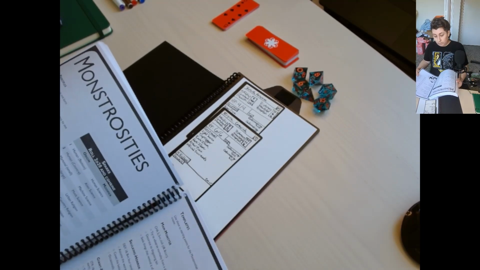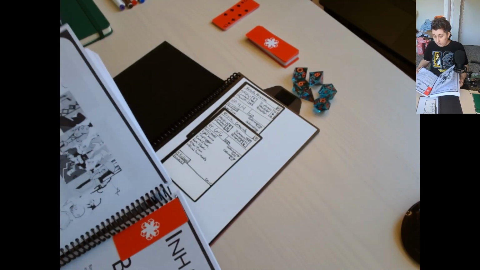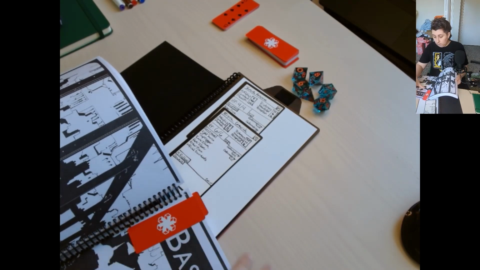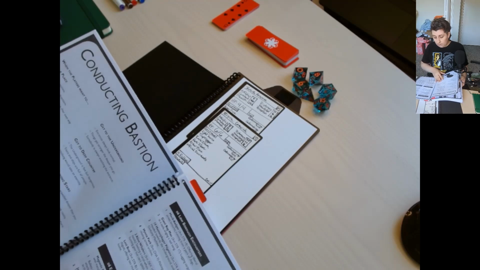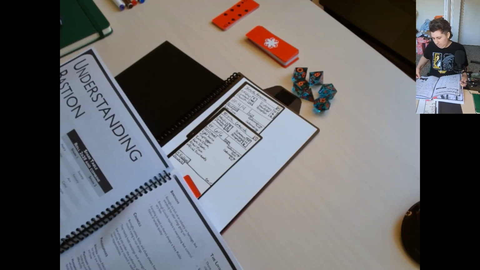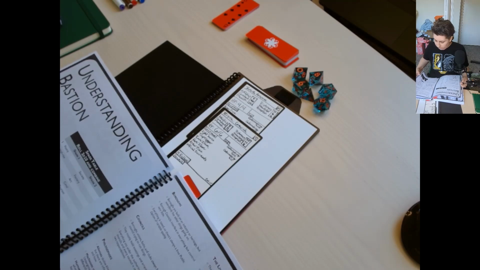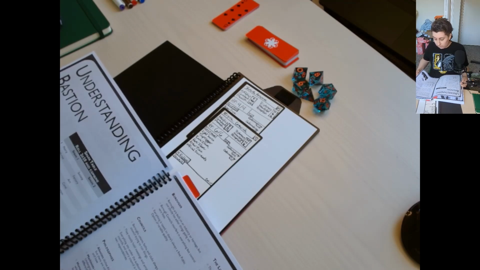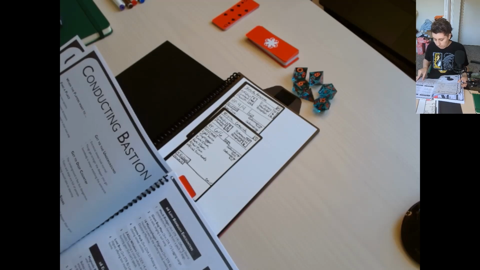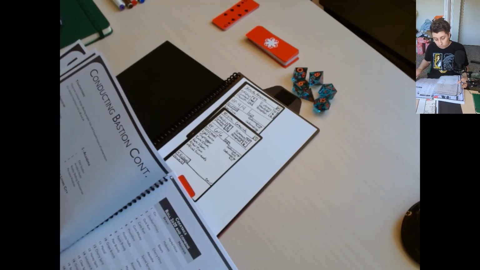It does a good job of teaching how to GM and how to maintain a compelling world for your players, even if the player is you.